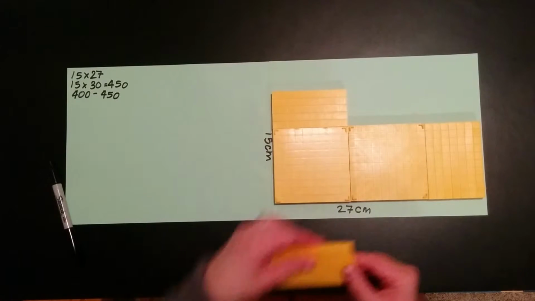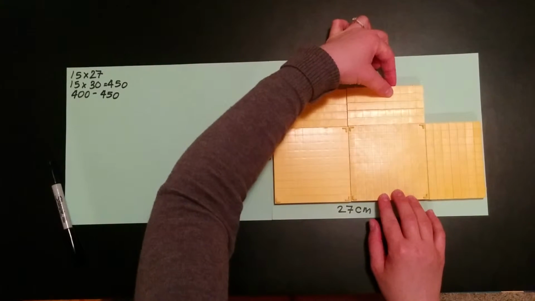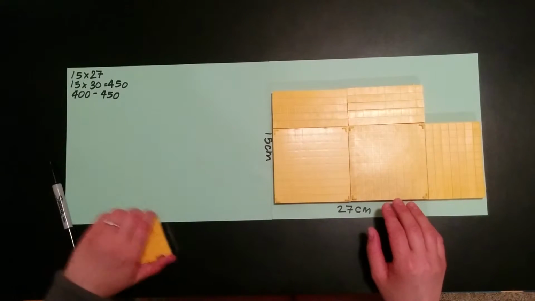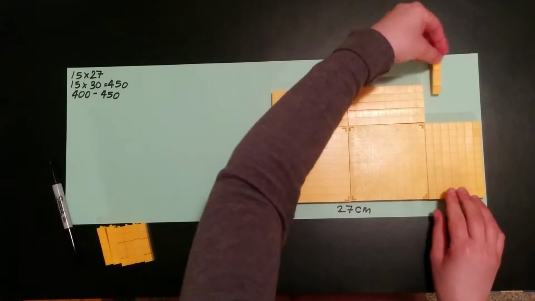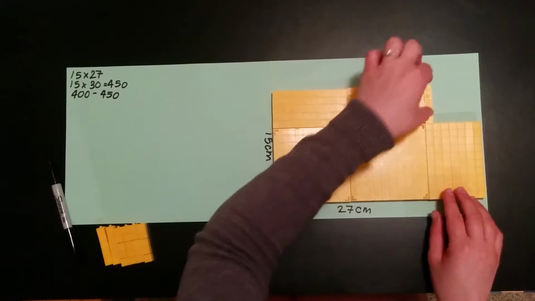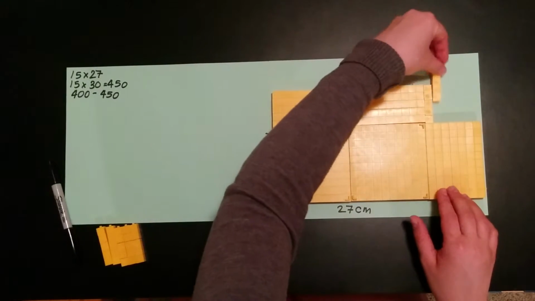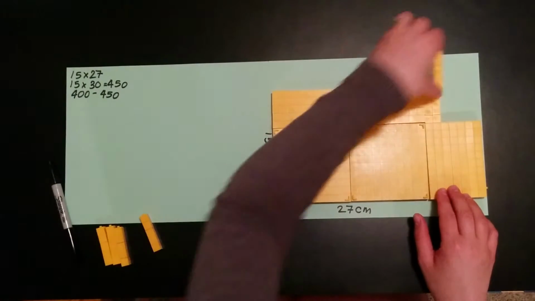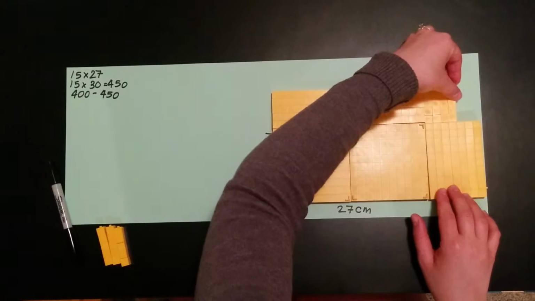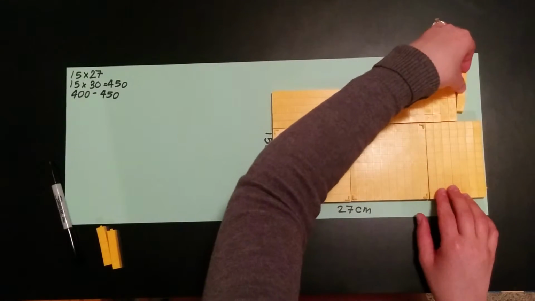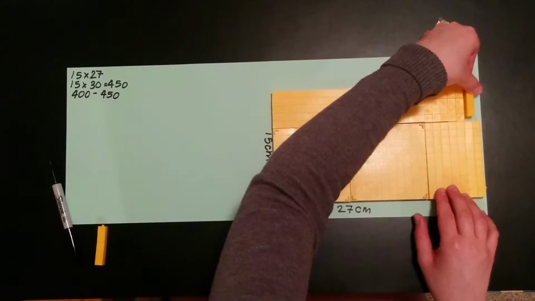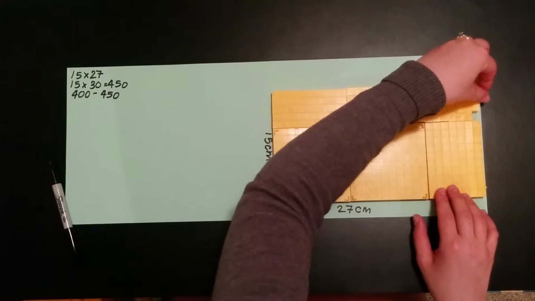So now I just need to fill in the rest of the rectangle. So I'm going to add another 5 by 10 here. And then what I need to do now is add in 7 groups of 5. So this is one group of 5, 2, 3, 4, 5, 6, 7.